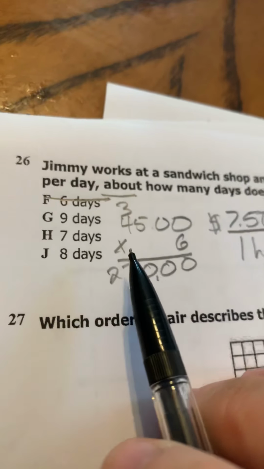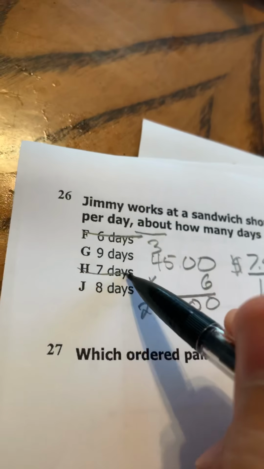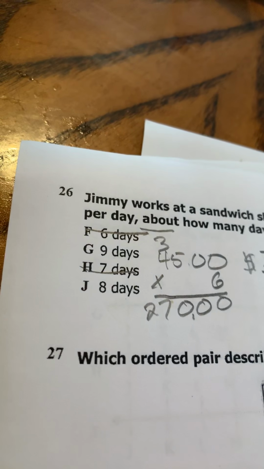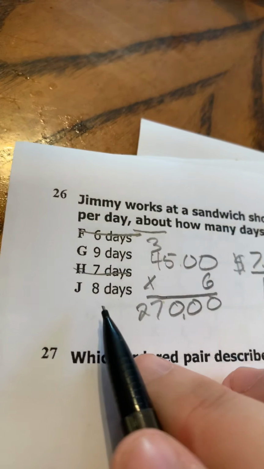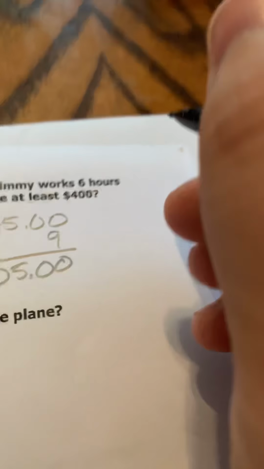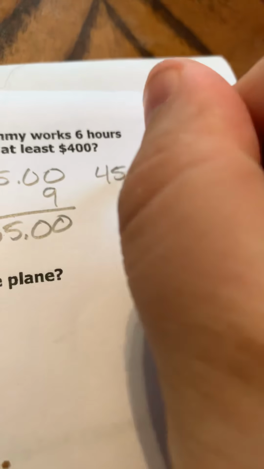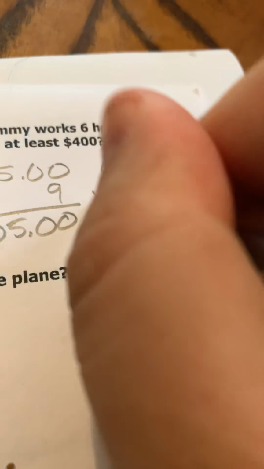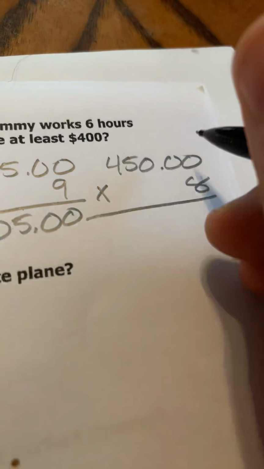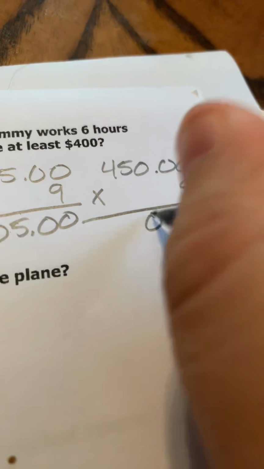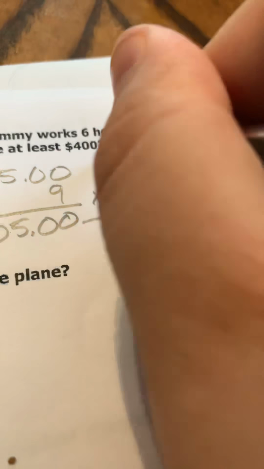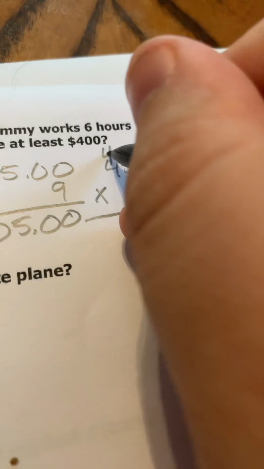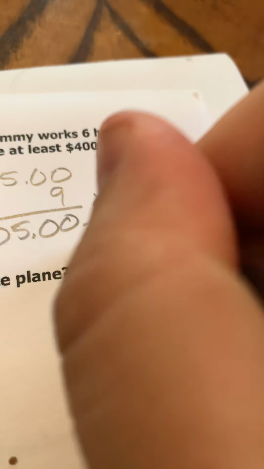So that's at least $400, and we got five extra dollars to spare. What I'm going to do now, if that's 9, I'm going to go ahead and rule out 7. I'm going to check 8 days, because I just want to make sure I'm right. Times 8, 0, 0, 0, 0, 4, 32, 33, 34, 35, 36.